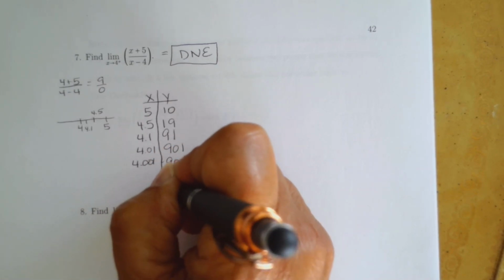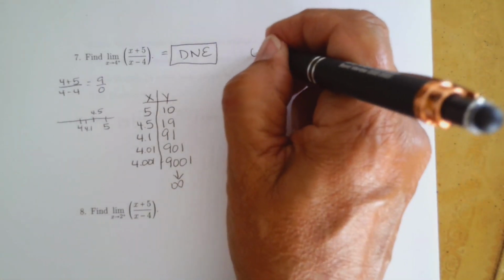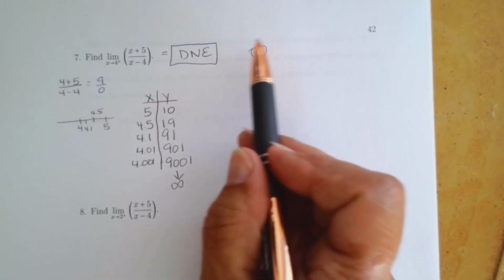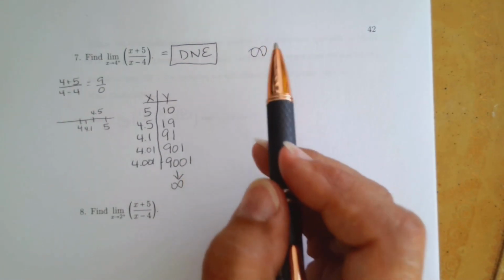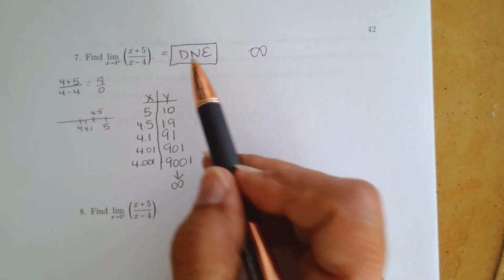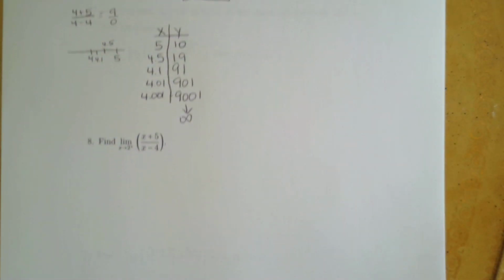So this is going to positive infinity. All right, so I see that. That's a more descriptive answer. But remember, when your function goes to positive or negative infinity, the limit does not exist. Okay? All right, number 8.